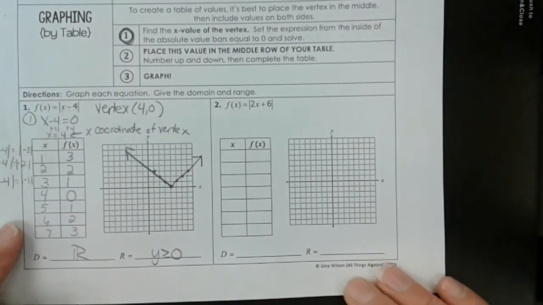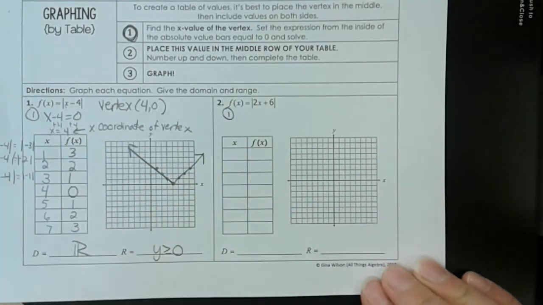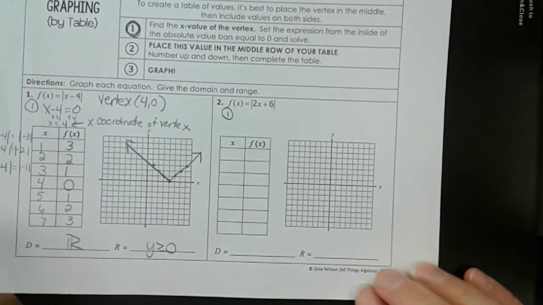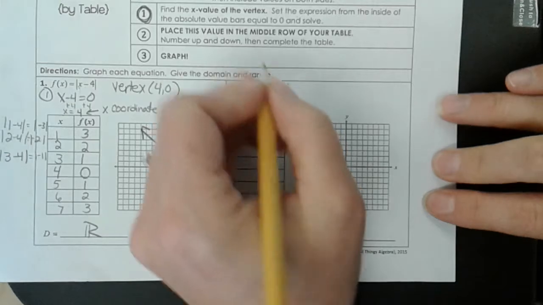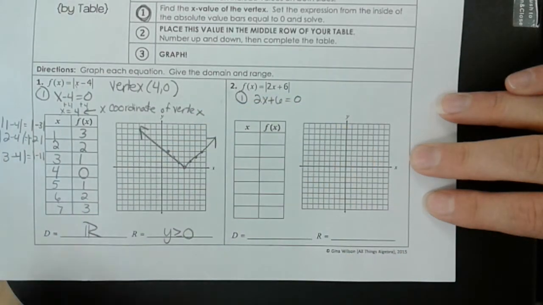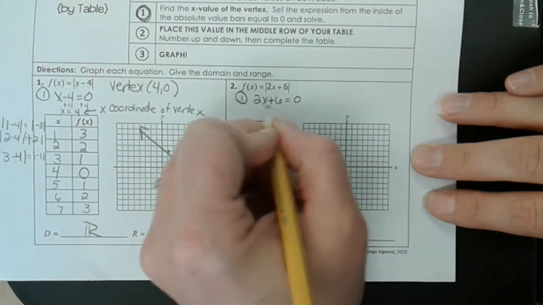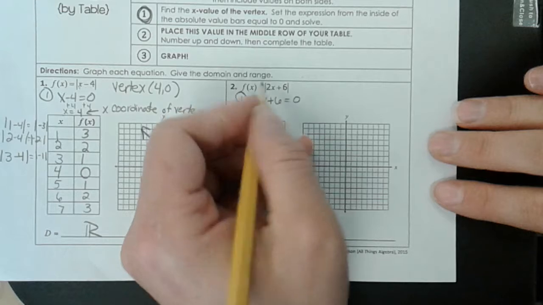All right, let's take a look at this one. First step is we set what's inside the absolute value equal to 0 to get our vertex. So we put 2x plus 6 equals 0. We solve whatever's inside of our absolute values for x.